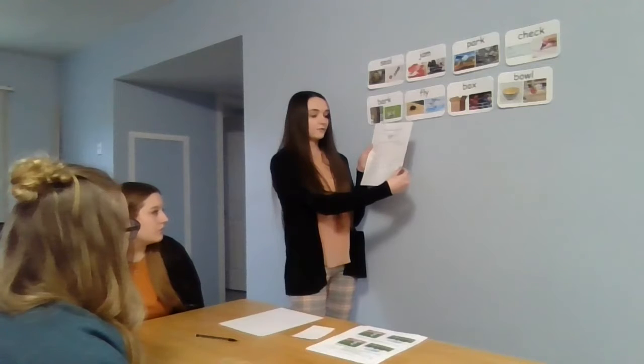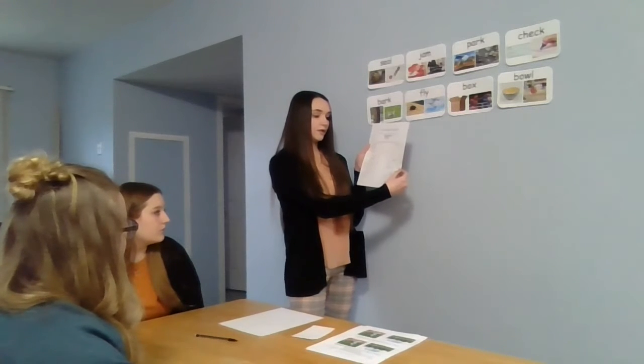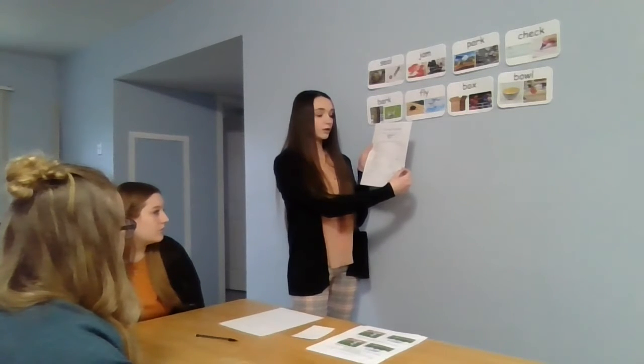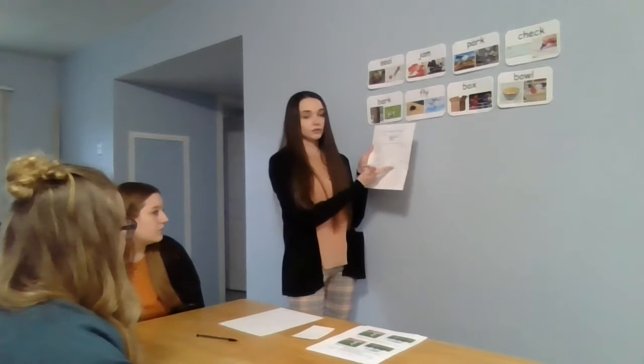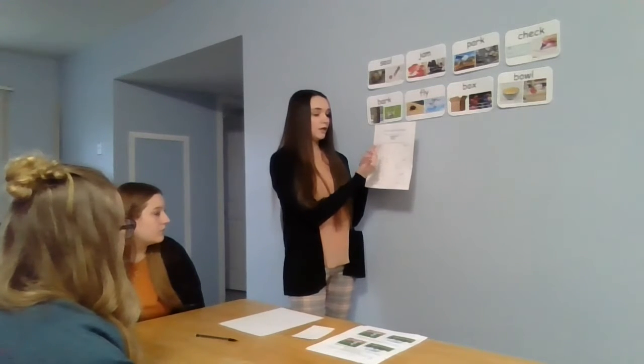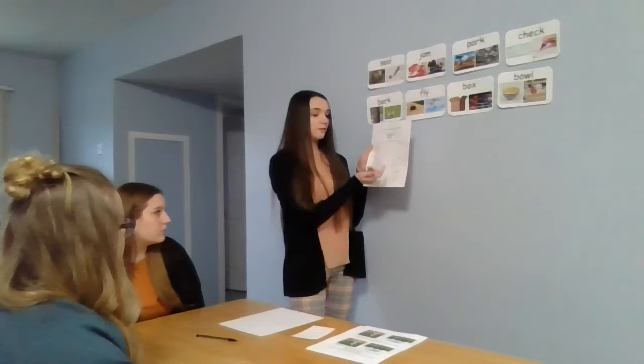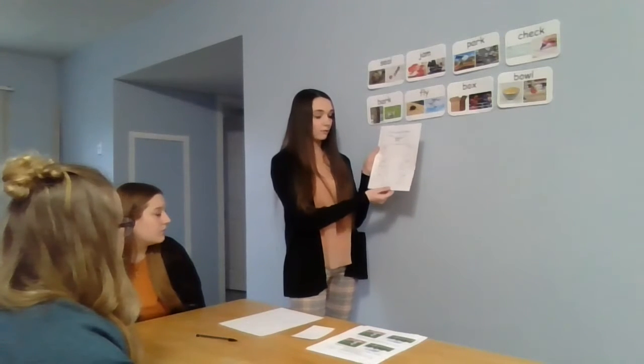So that's how I knew that definition goes there. And then for the other definition, it says a club of wood used to hit the ball in baseball, softball, or cricket. So that's how I knew this definition went under this picture, because it's talking about a club of wood in baseball. So I know it goes under the baseball bat.